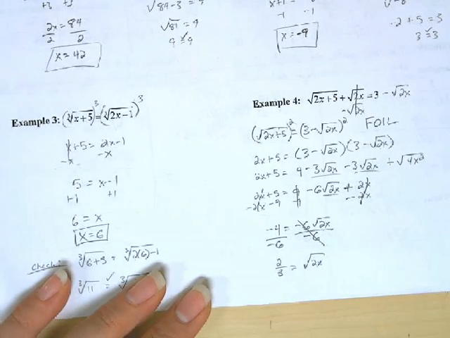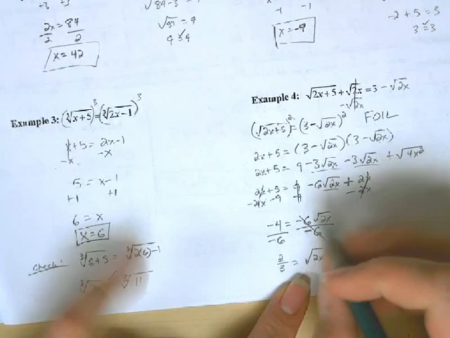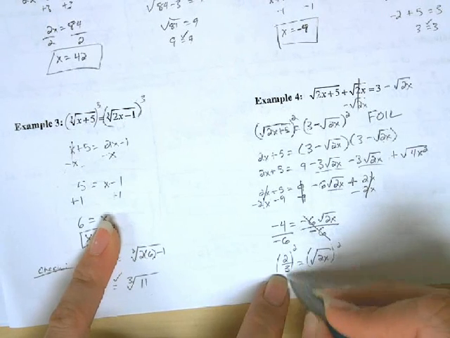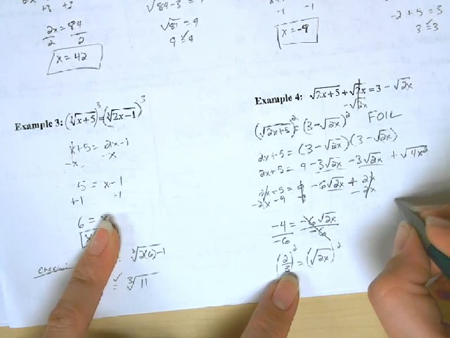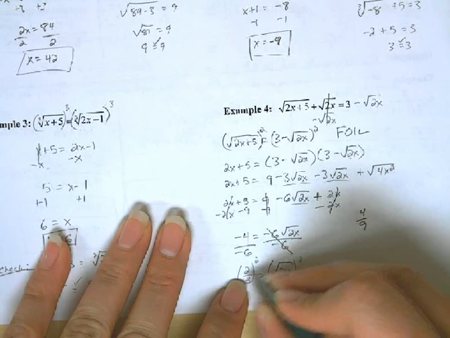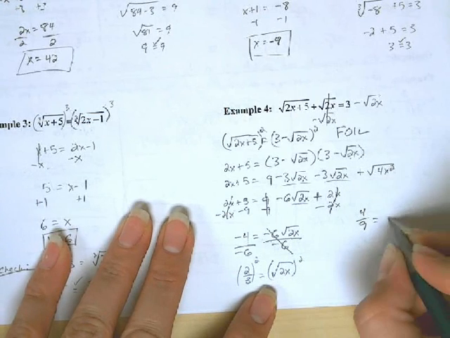Okay, now I've got to get rid of the radical. So this is a root 2, so I'm going to square both sides. Okay, 2/3 squared, I'm going to have to come right up here. 2/3 squared gives me 4 over 9. 2 squared is 4, 3 squared is 9. Square root of something squared is just itself.